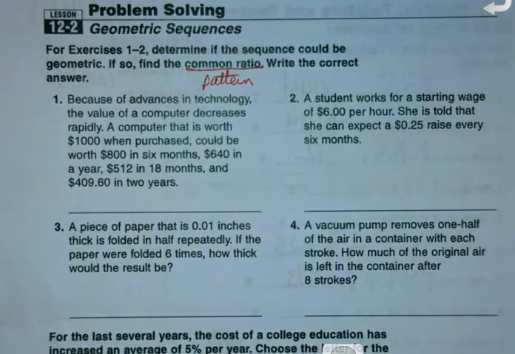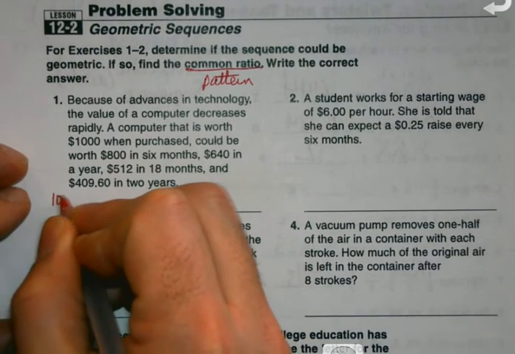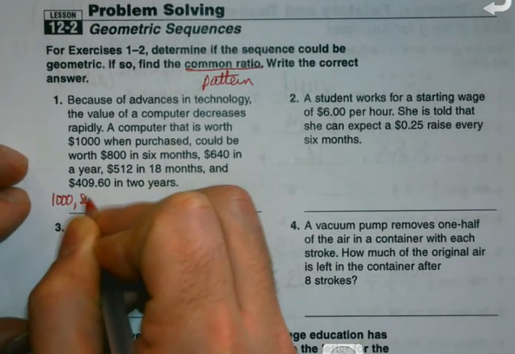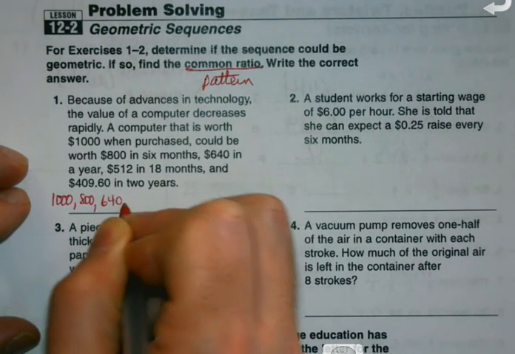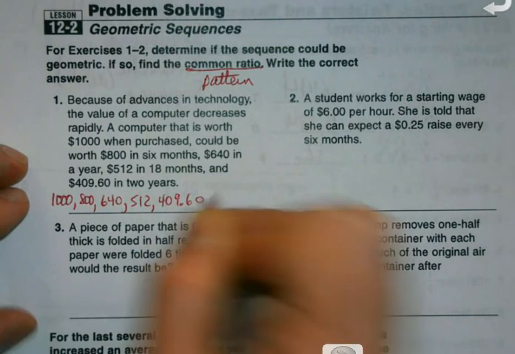Because of advances in technology, the value of a computer decreases rapidly. A computer that's worth $1,000 when purchased could be worth $800 in 6 months, $640 in a year, $512 in 18 months, and $409.60 in 2 years. Okay, so we want to just find the pattern here. Let's look at the numbers for a second. So we go from 1,000 to 800 to 640 to 512 to 409.60.